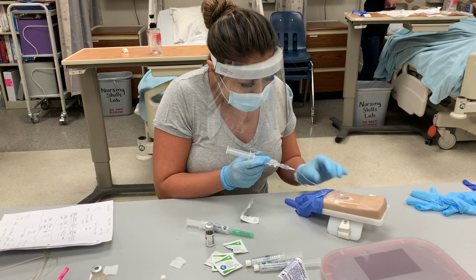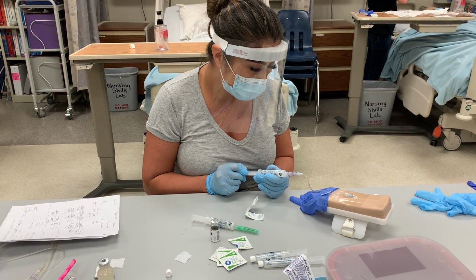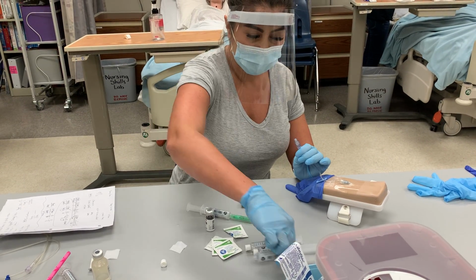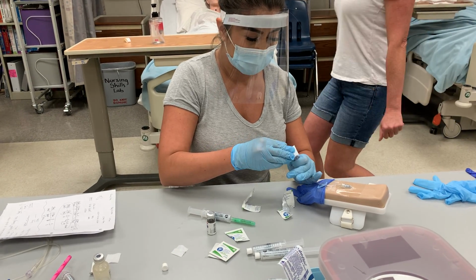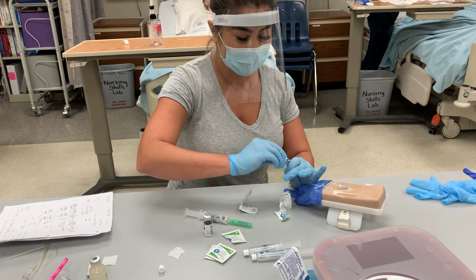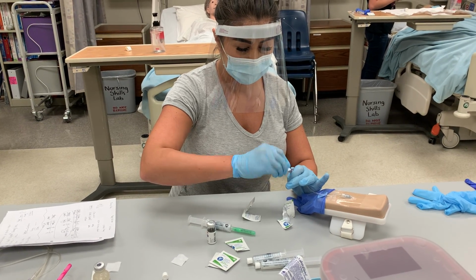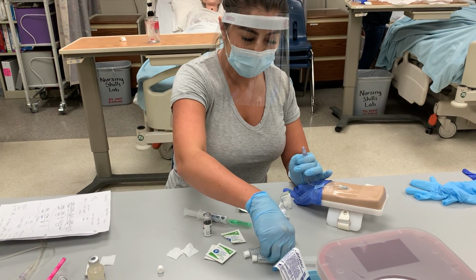Make sure this is open. I'm going to gently pull back to see if I get blood return. I can see it's coming back. So I would dispose of that. Clean this, scrub the hub for 15 seconds. Oh my goodness. Okay, now I'm going to get my next flush.